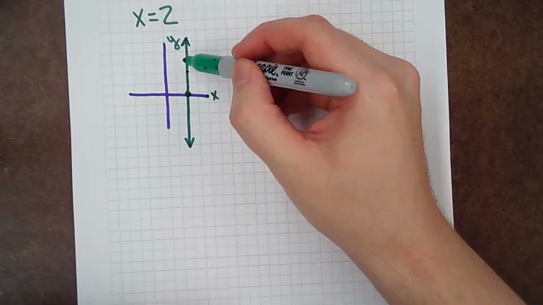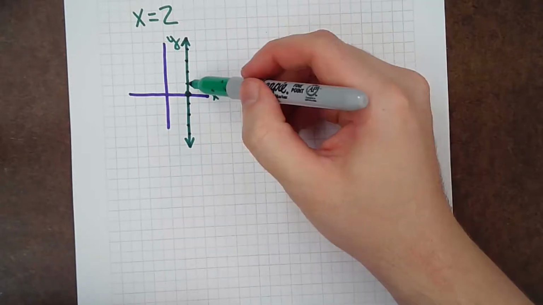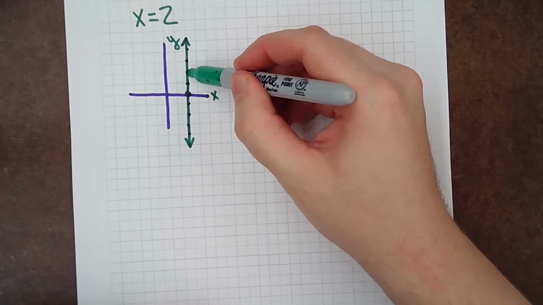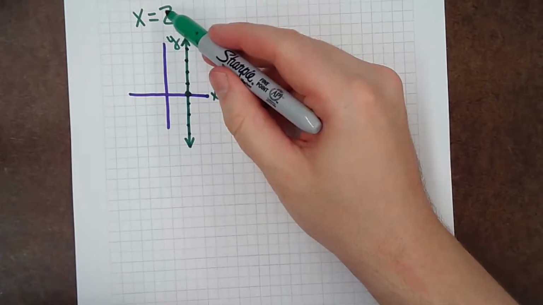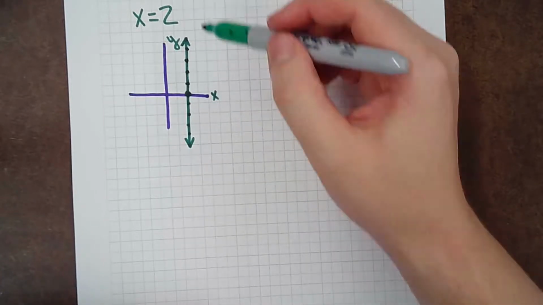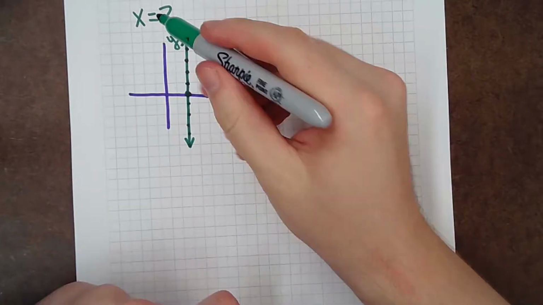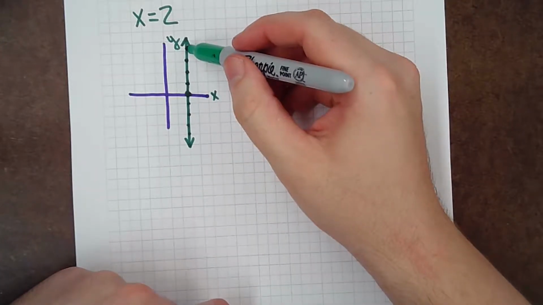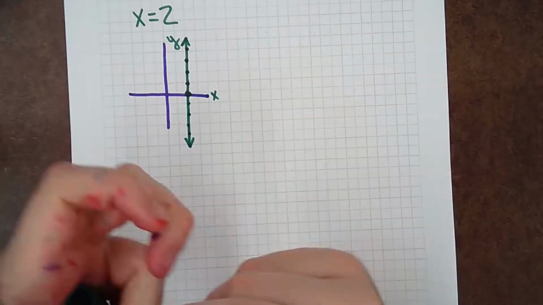Any point on this line, if you were to look at these coordinates, all have 2 for x. Right here is 2 comma 1, here's 2 comma 2, 2 comma 3, 2 comma 4. The first number is always 2. X is always 2. Y could be anything, right? 2 comma infinity is up here, maybe 2 comma 7, negative 7 is down here somewhere, but 2 is the constant, right? It's the thing that's always the same. X is 2. So that's the line x equals 2.